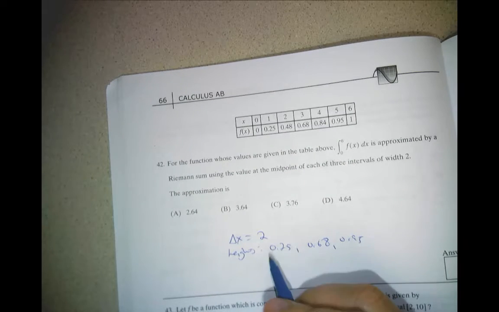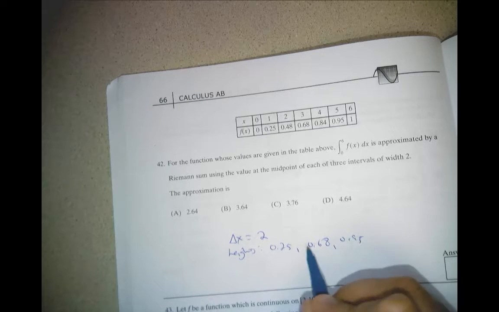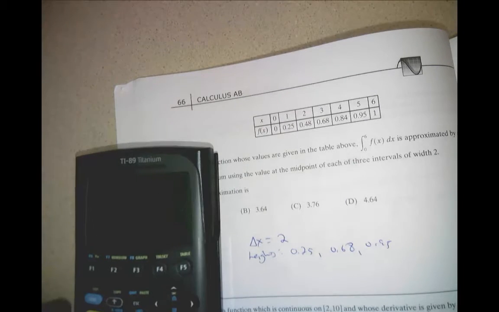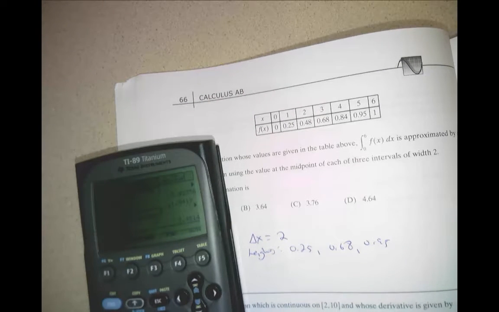And so all we're going to do is add all these numbers together, multiply by 2, and that's going to give us the area of the rectangles. Just punch that into a calculator real quick. 0.25 plus 0.68 plus 0.95, boom, times 2, boom, 3.76. C.